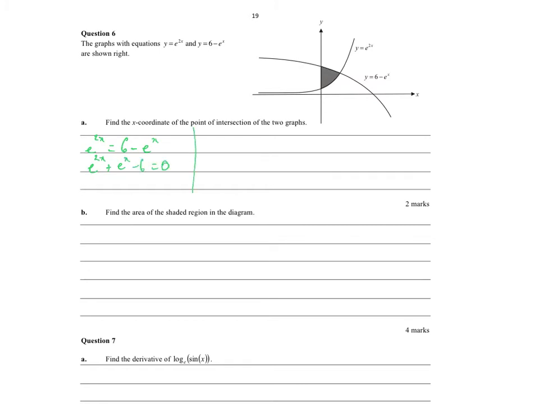So believe it or not, that's actually a quadratic expression. If I put u equal e to the x, u squared is e to the 2x. So I could write this as u squared plus u minus 6 is equal to 0. So I get (u plus 3)(u minus 2) equal to 0. Therefore, u equal to negative 3, u equal to 2.